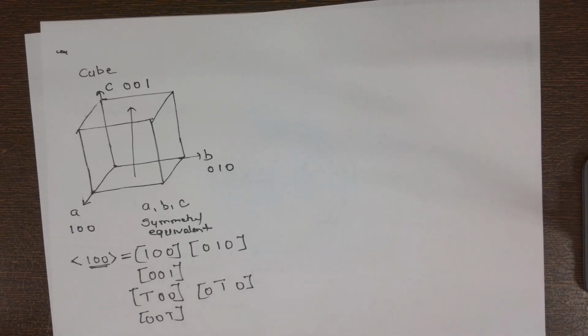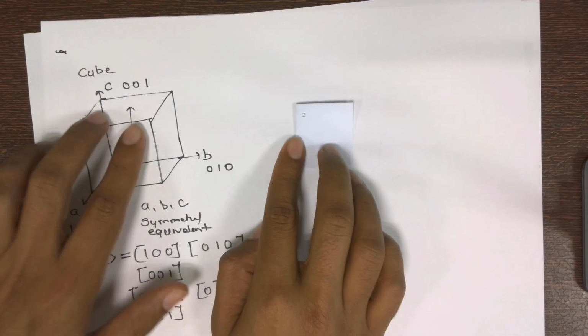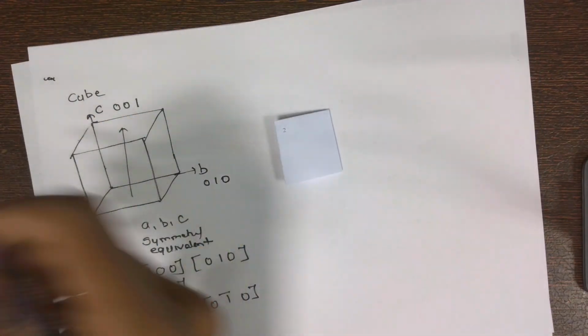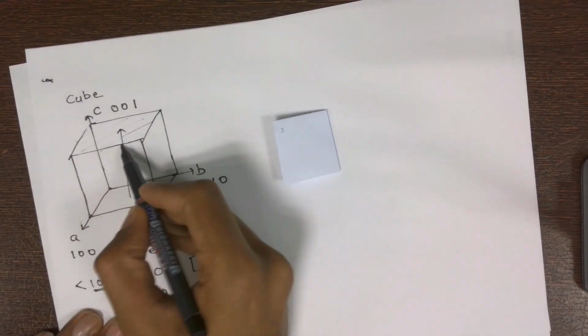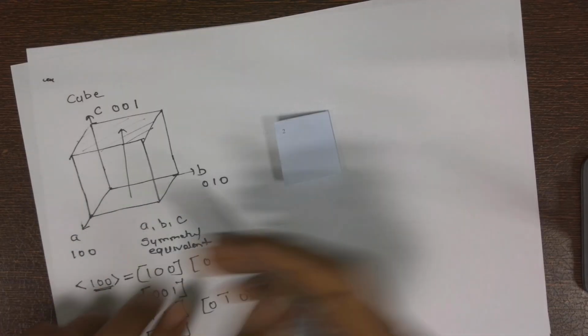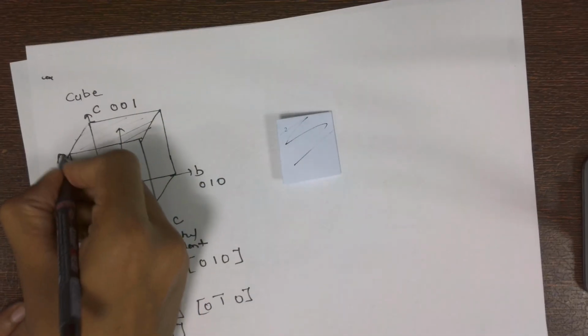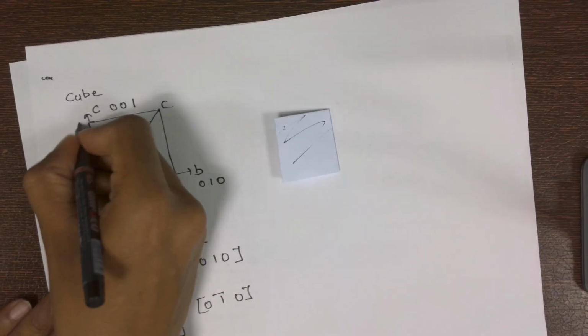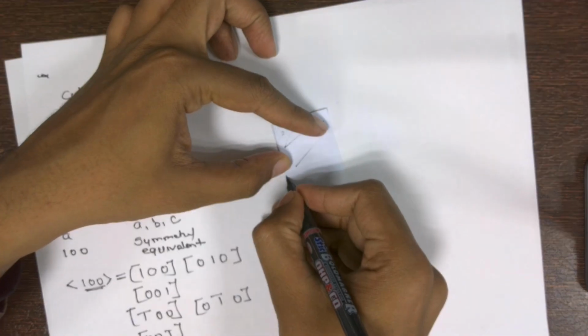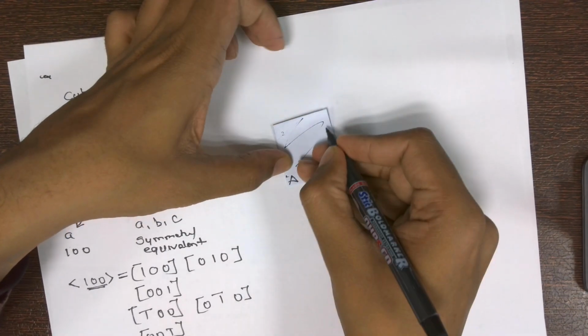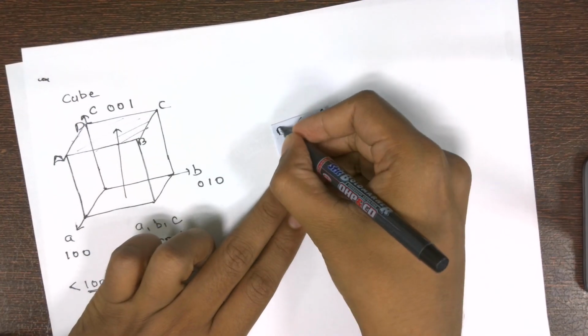It's not a perfect cube, but still we'll try. Okay, so let's say this is the top face. Top face means this one. This and this are equivalent to each other. This is, let's say, capital A, B, C and D. This is also, let's say, A, B, C and D.